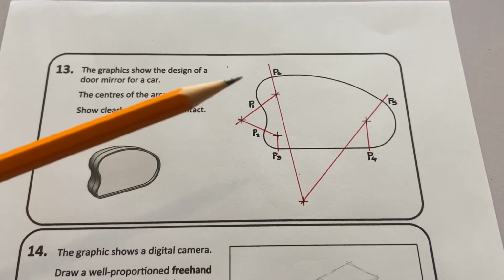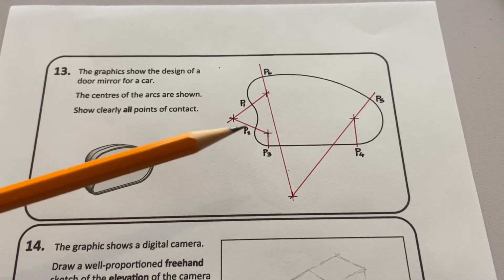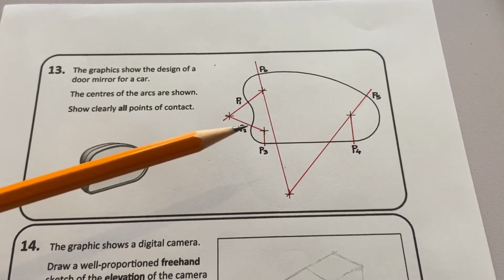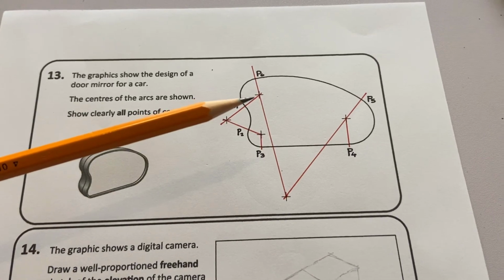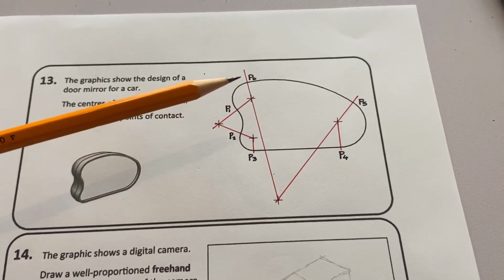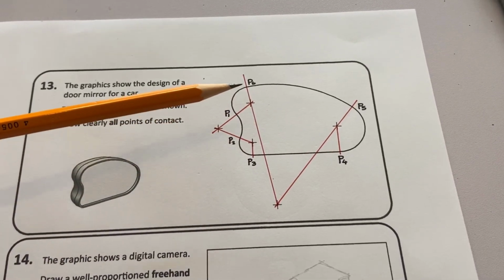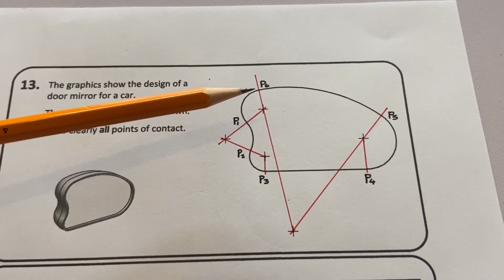So in order to get the points of contact between circles, the most obvious one is you just connect the centers together, and if you have a point of contact that lies between them, that's how you find it. But if you have 2 centers of a circle and the point of contact is not in between them, if you just extend out the line, it will still give you the point of contact where the 2 arcs meet.